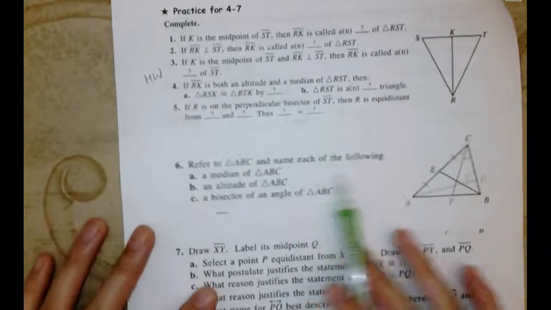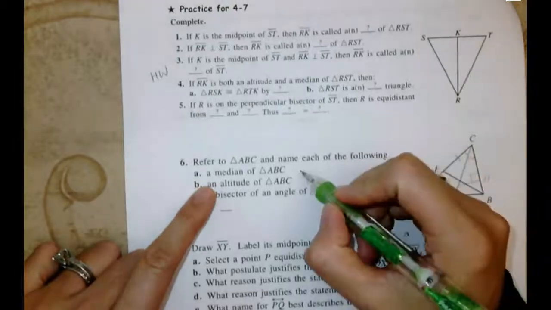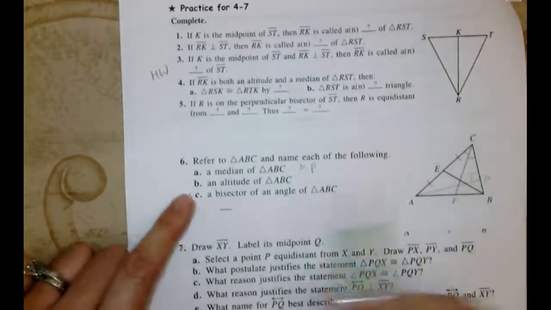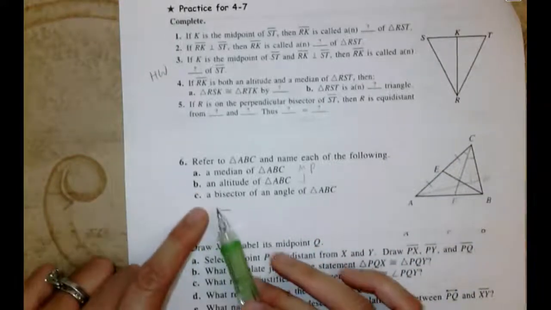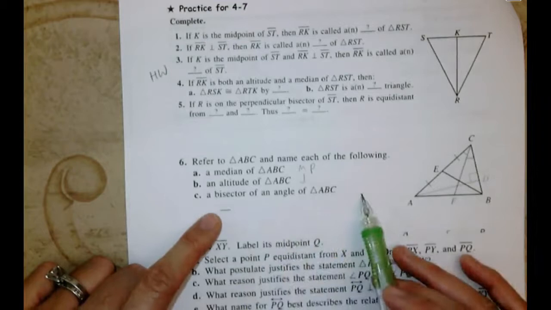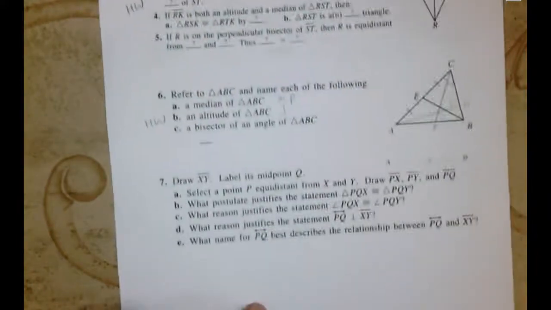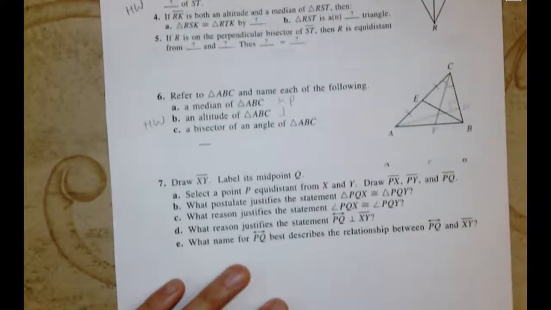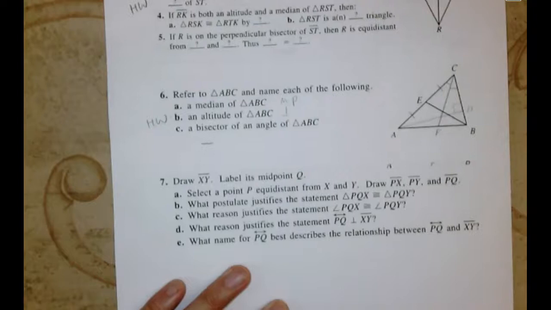Refer to ABC and name each of the following. All right, so the median of ABC. The median was the midpoint, right? Midpoint of the segment. So which one is this? The altitude is the 90-degree one. So which one of these? And the bisector of angle ABC. So for bisector, you can do this. It's not bad. And draw XY, label the point Q, and select the point P equidistant from the statement. Okay, so I think you can skip this one.